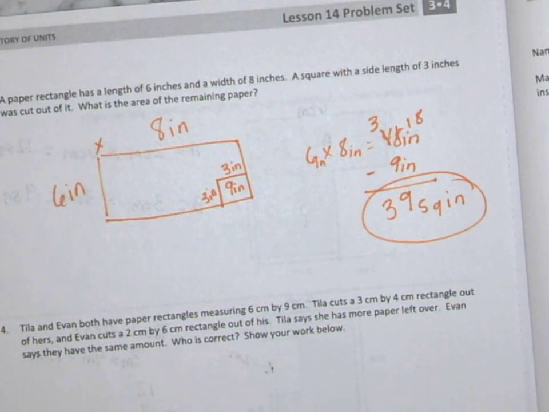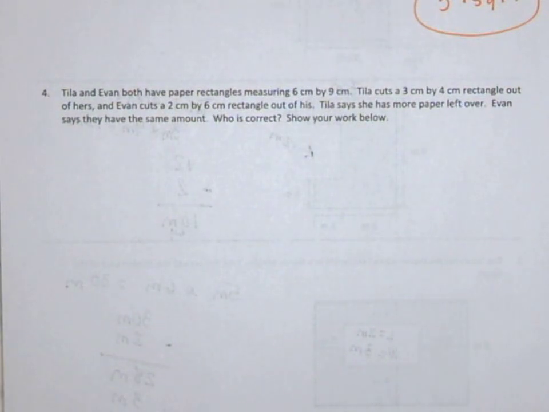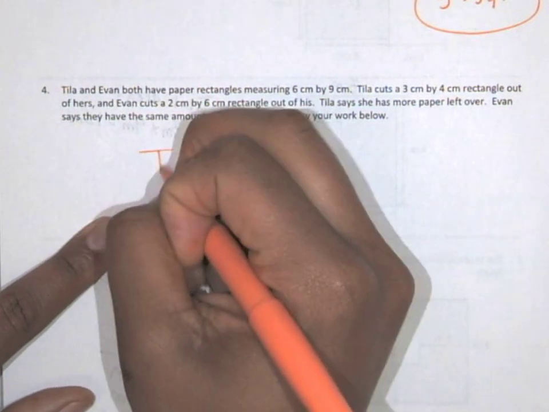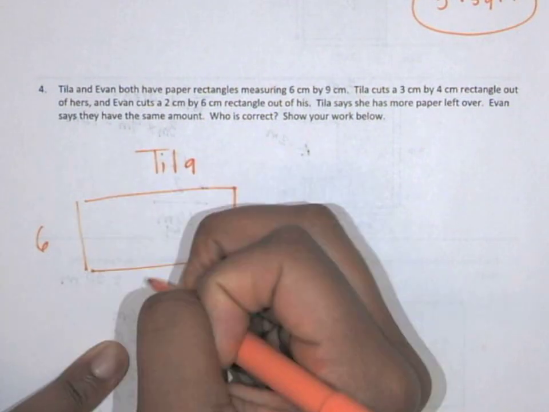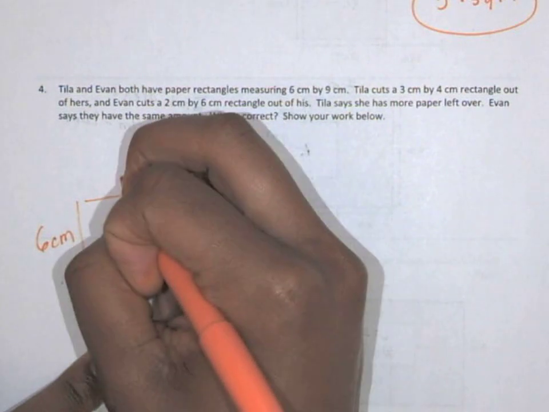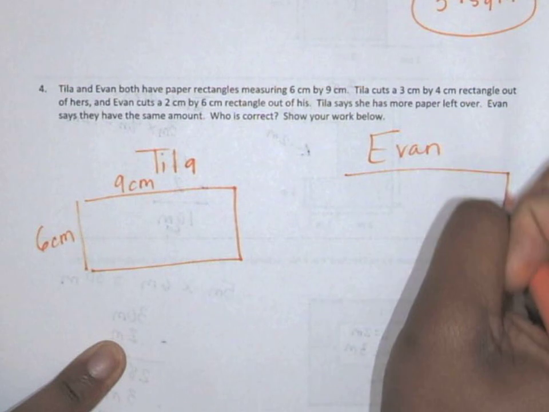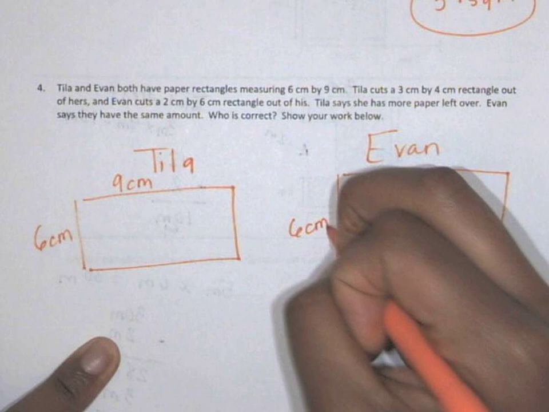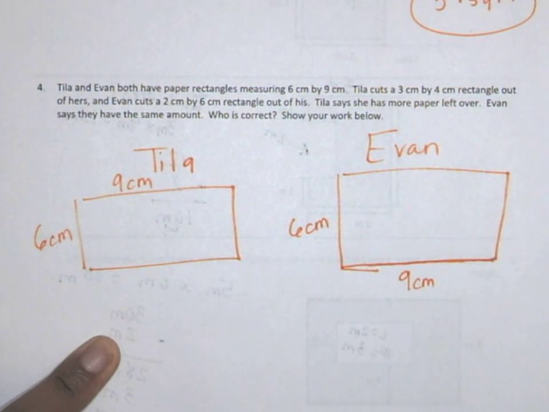Okay, let's go to number 4. Tila and Evan both have paper rectangles, so we need two, measuring 6 centimeters by 9 centimeters. So we have Tila, she has her rectangle, 6 centimeters by 9 centimeters, and so does Evan. His looks exactly the same. Don't worry if your rectangle is not perfect. Ms. Breeden's is not perfect either.